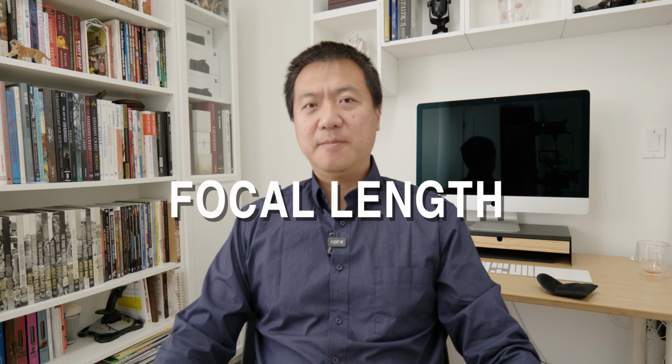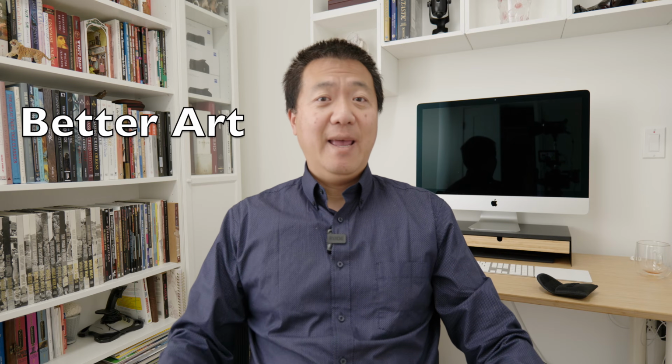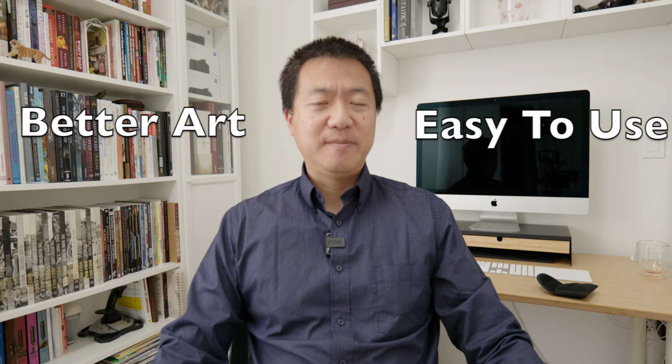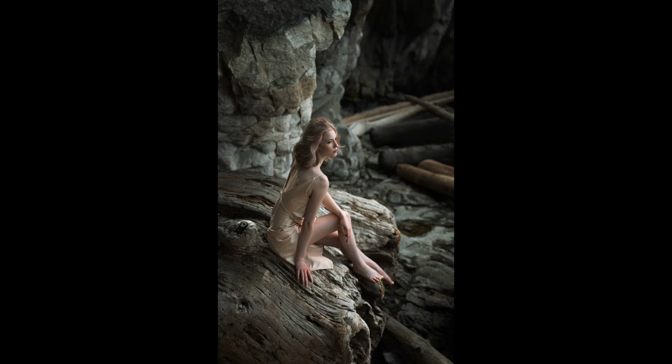Let me explain why. So we're photographers, we take photos. So whenever we choose a lens, we always ask ourselves these two questions. Is this lens going to help us to make better art? Is this lens easy to use? Talk about the art. For any photo, the two most important things are composition and lighting. Lens has little to do with the lighting, but your choice of a lens will have a huge impact on its composition. Easy to use.